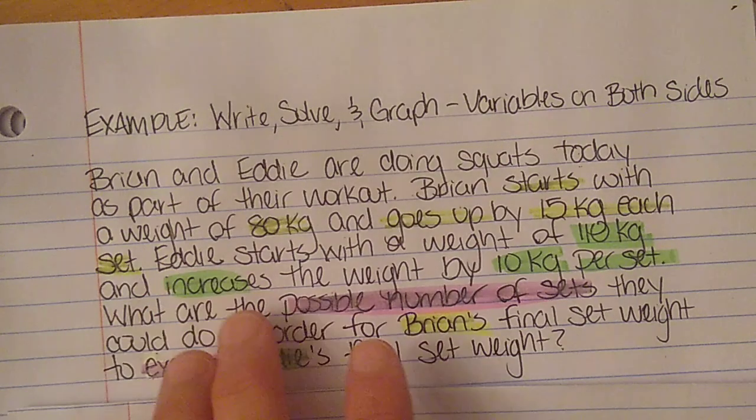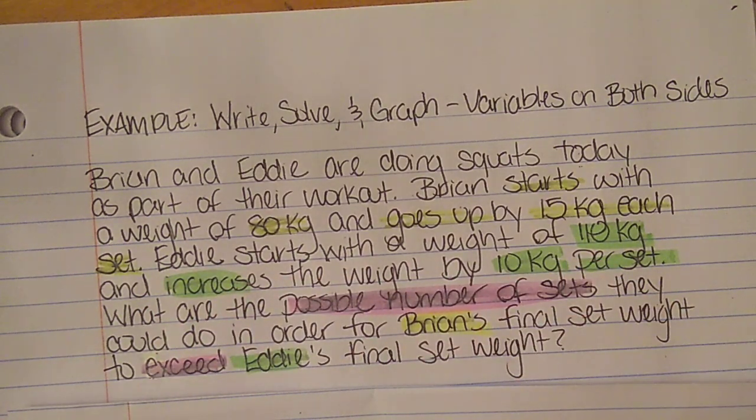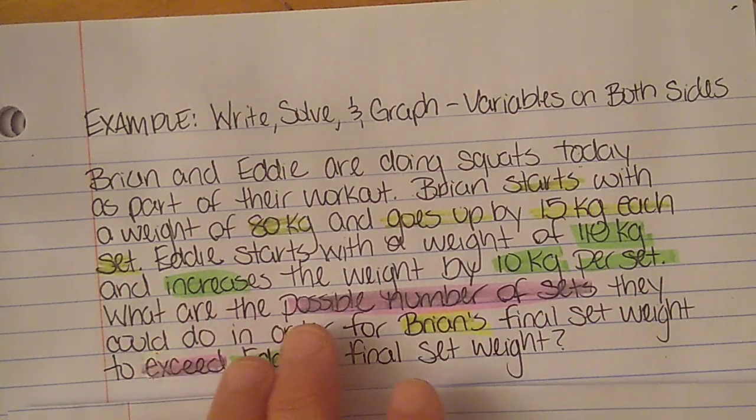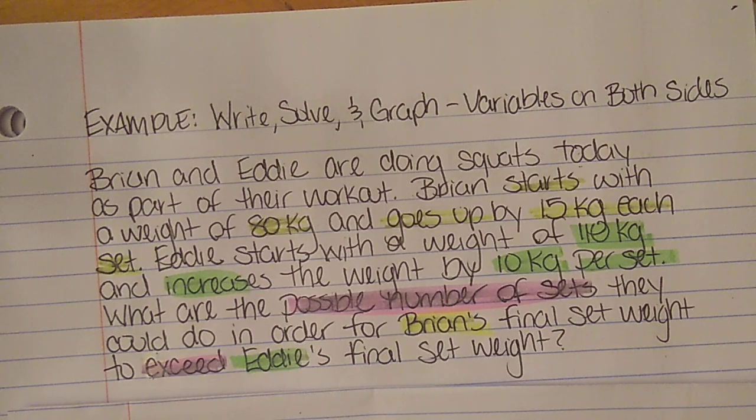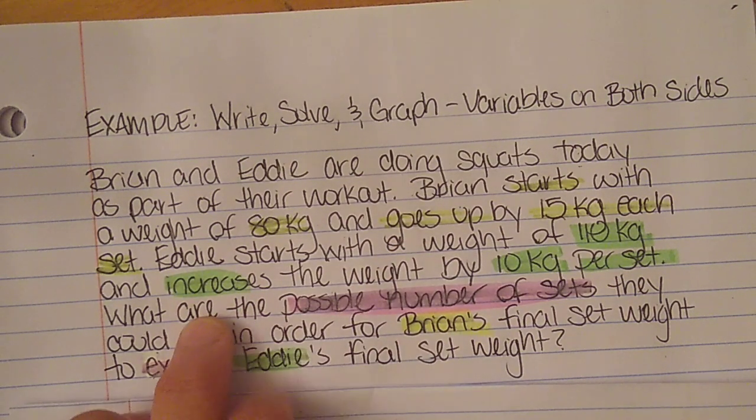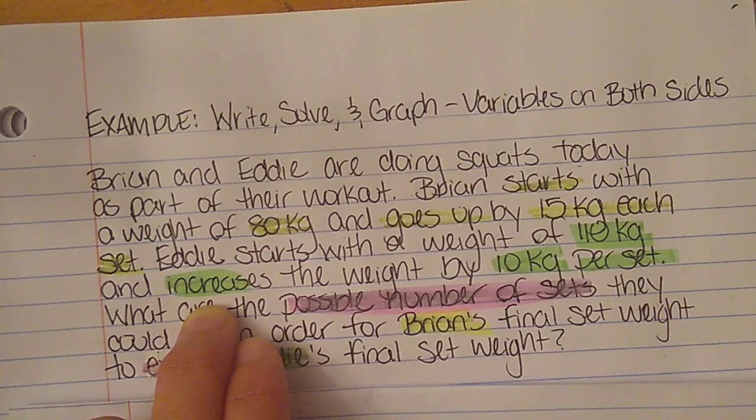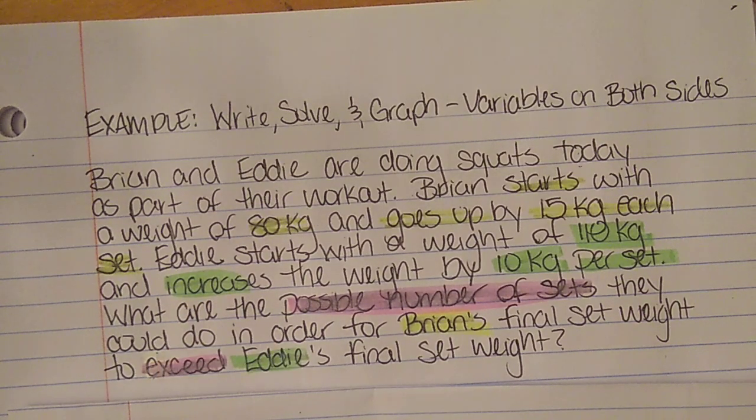So now we know our other person, Eddie, starts with a weight of 110 kilograms and he increases the weight by 10 kilograms per set. So pay attention, goes up and increases, those mean the same thing. They are not the same words. A lot of times you will see these types of things in problems where the words aren't the same, but the meaning is the same. So pay attention to that. Think about the context of the word and what it actually signifies.